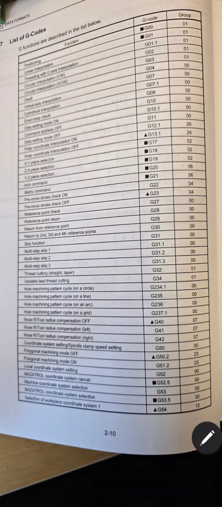XY plane selection G17, group 12. ZX plane selection G19, group 12. Inch command G20, group 6. Metric command G21, group 6. Inch, English, US, or metric, millimeter.